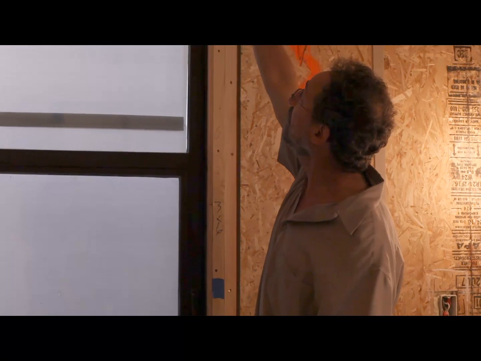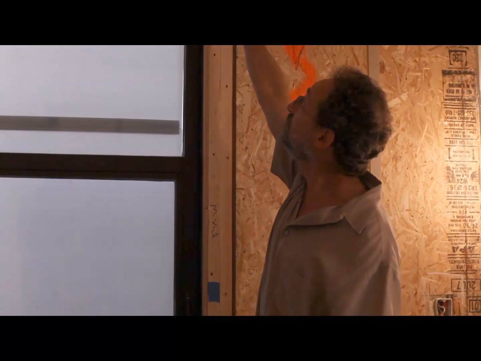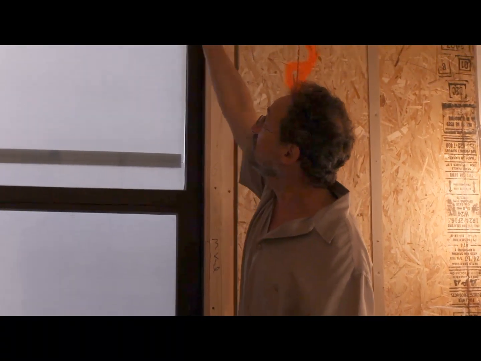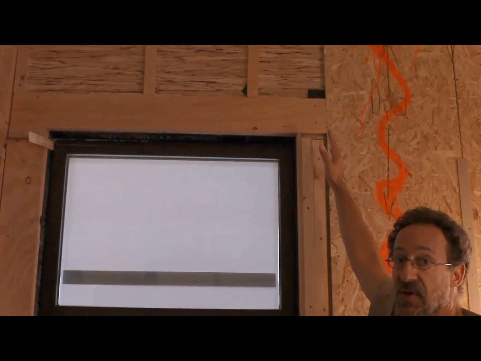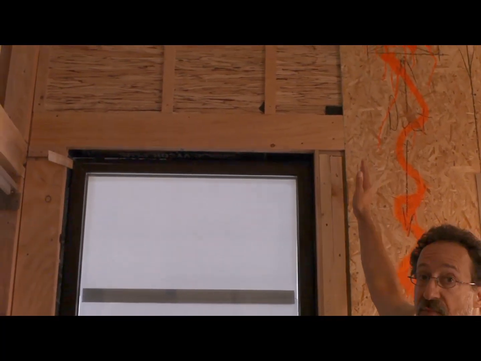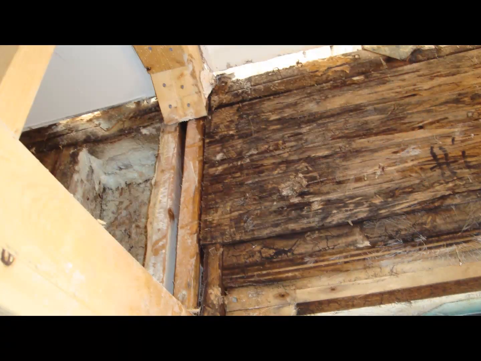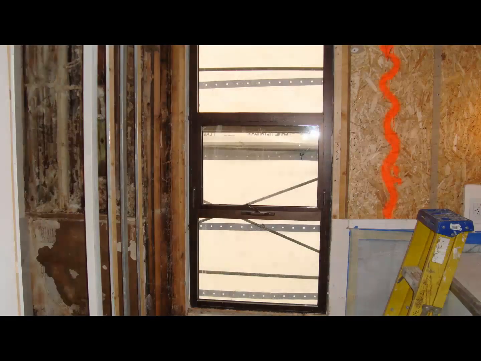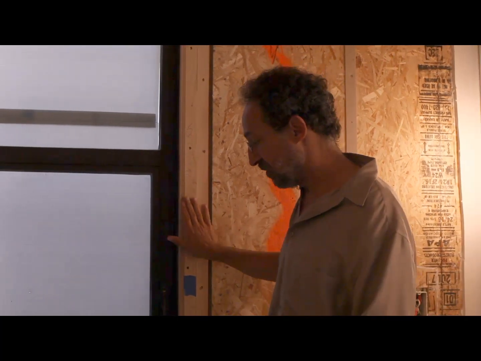So the water came in above from a leak in the roof. This piece above the window you see is a huge structural beam that had to be inserted and replace what was badly water damaged. This framing where the water traveled inside the wall, which was completely hidden, all had to be taken out and reframed.